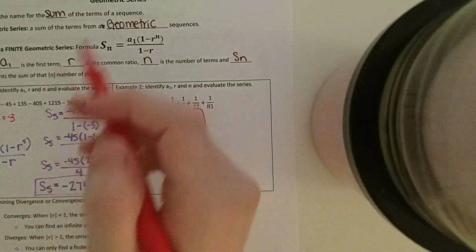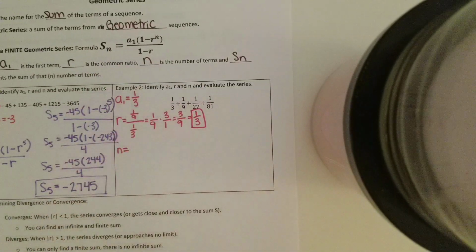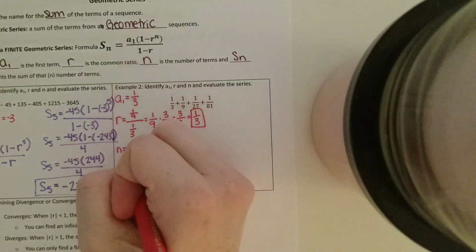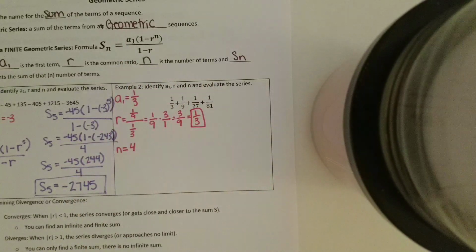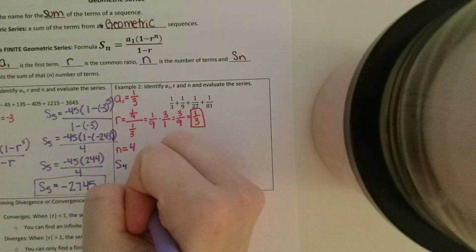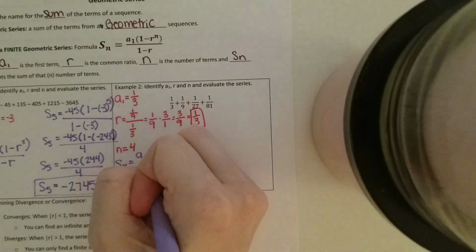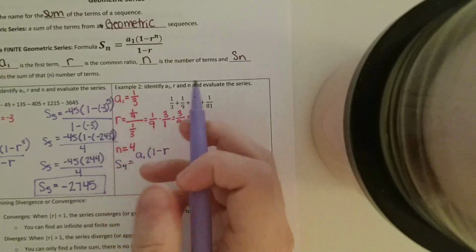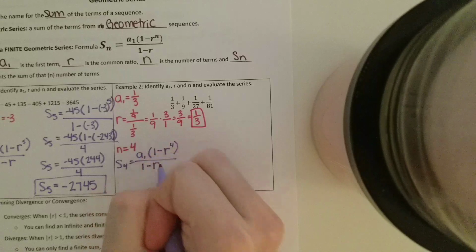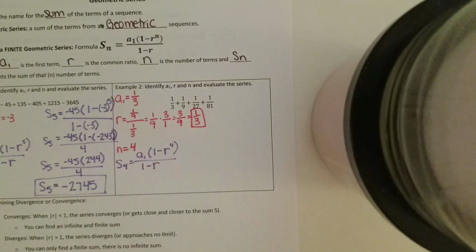So our ratio, our common ratio in this case is 1/3. And the last thing we have to find is our N value. And that's our number of terms. So we have to count them up. So we have 1, 2, 3, 4 terms. So our N is going to be 4. All right, so now that we've identified our 3 pieces, we have to plug them in to the formula. So we have the sum of 4 terms equals A sub 1, parentheses 1 minus R. Our N is 4 over 1 minus R.